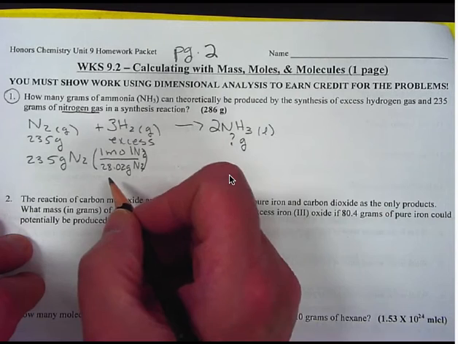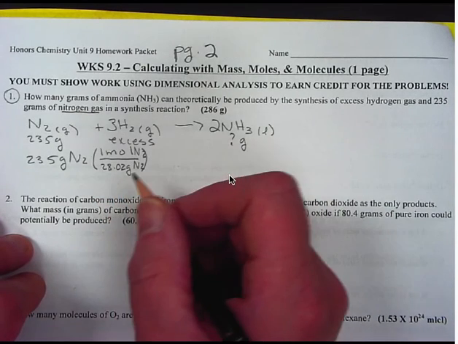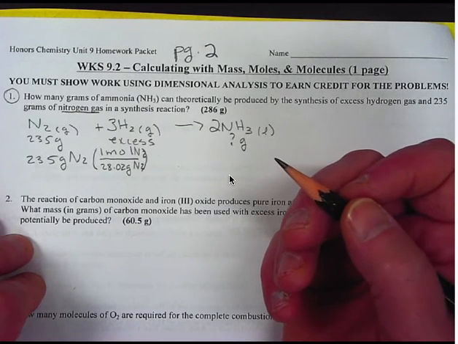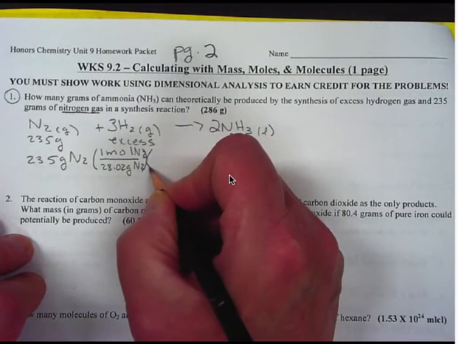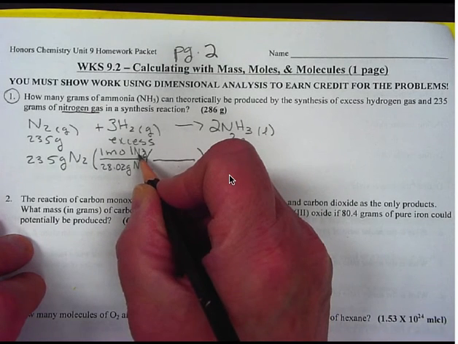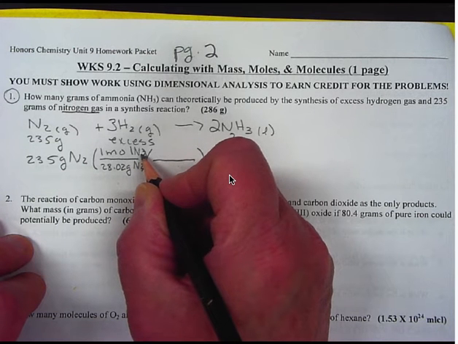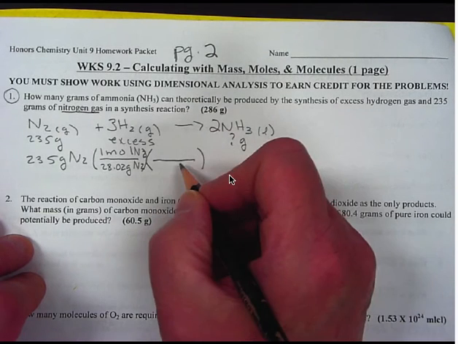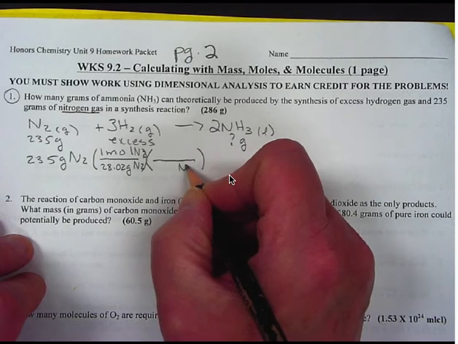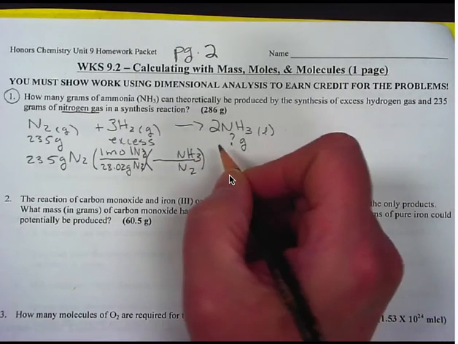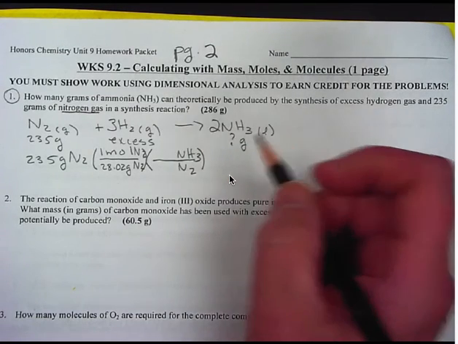.02 is the molar mass of nitrogen. The next step is our new step where we're doing our mole-mole ratio. Nitrogen is on the top here. That's the one I want to cancel out because I want to switch over to finding out information about ammonia. So N2 would go down here, NH3 goes up here, and I would put in the coefficients that are from the equation.